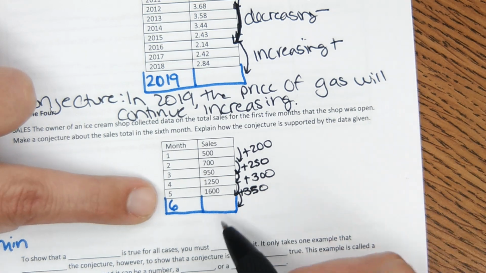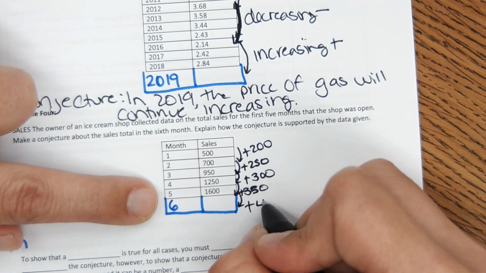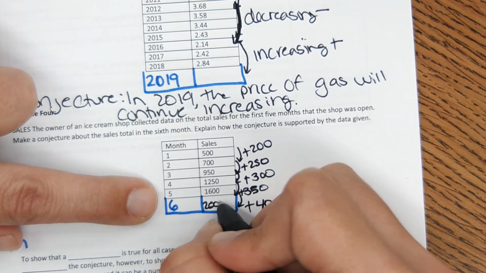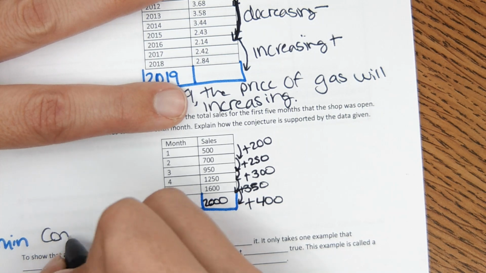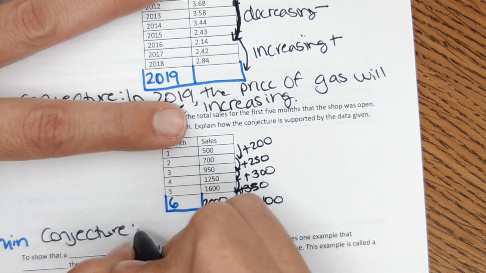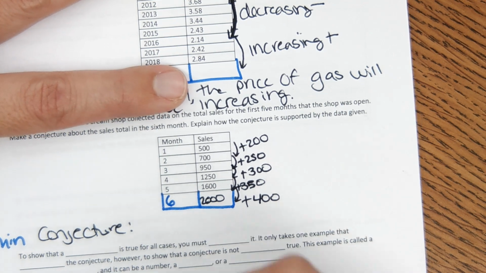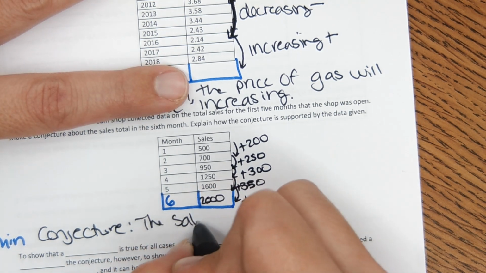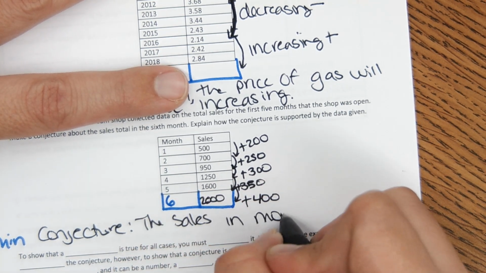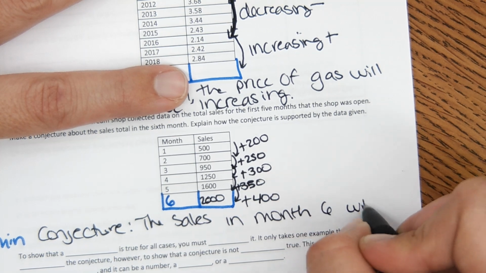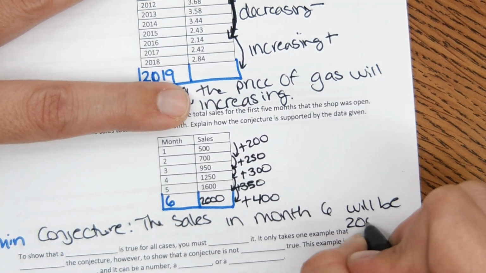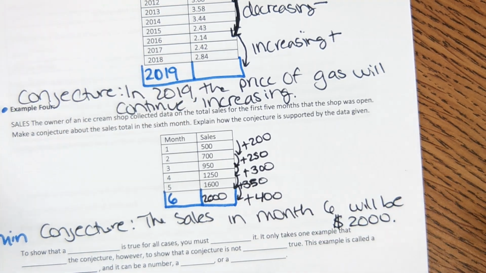And then my prediction is that in month 6, it would raise $400. So I would get $2,000 in sales. So my conjecture is that the sales in month 6 will be $2,000 based on this pattern.